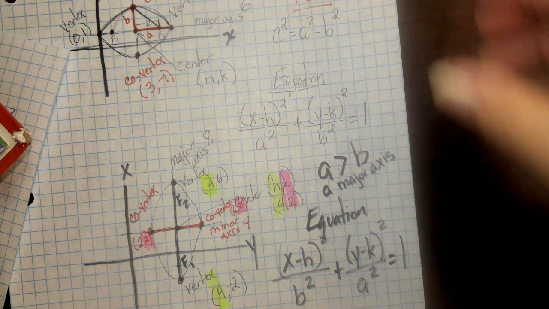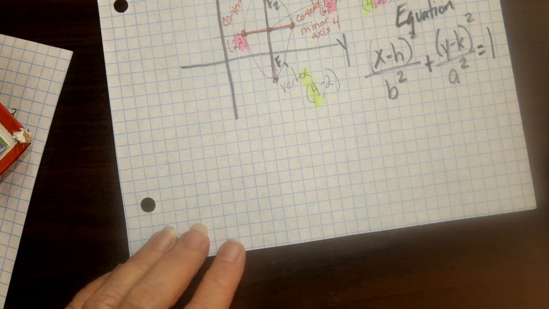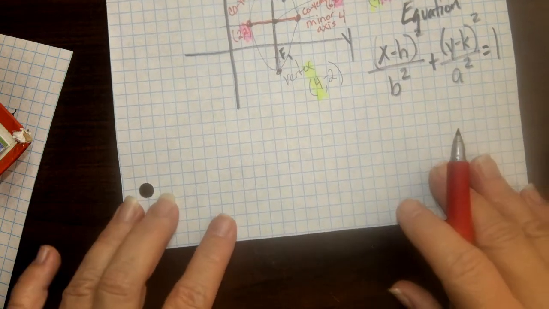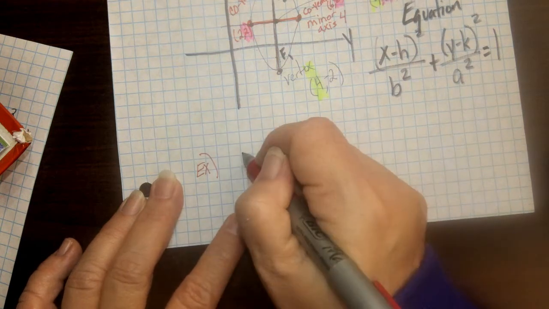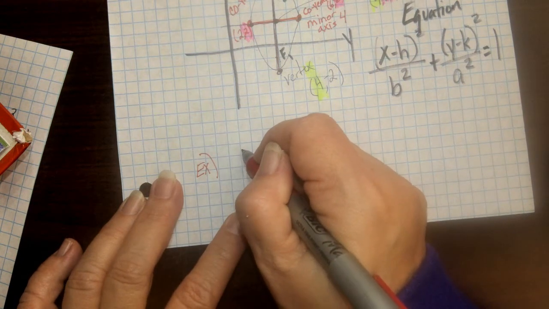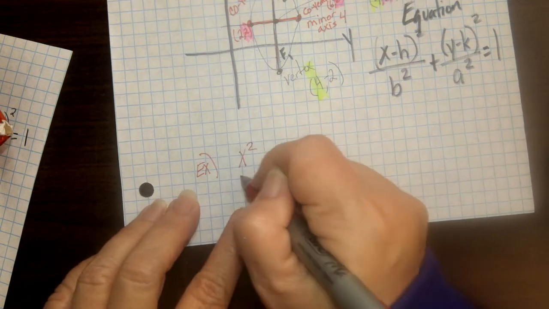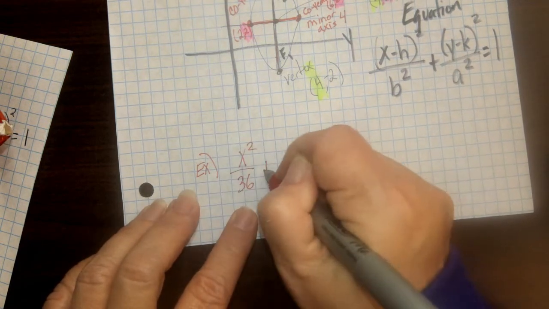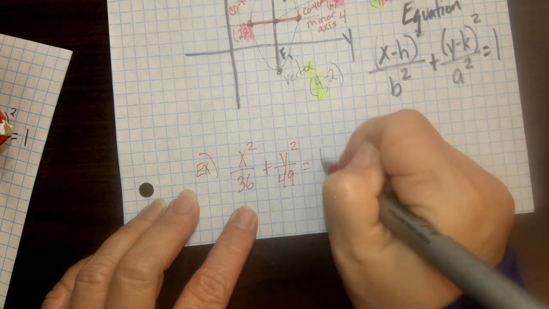All right, so let's look at an example. If we're given an equation and we're asked to find some different things about it. So here's an example. Let's just say I have x squared over 36 plus y squared over 49 is equal to 1.